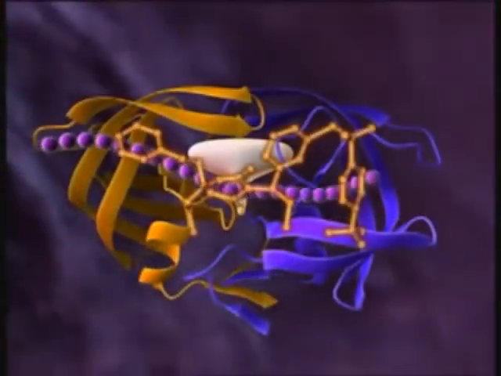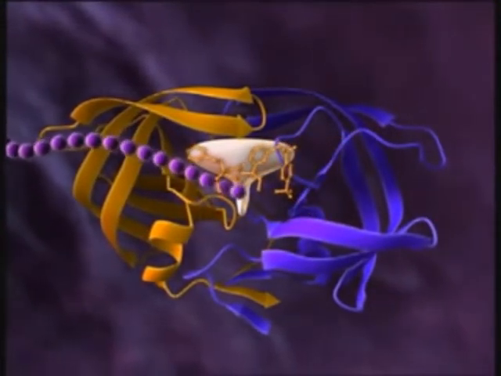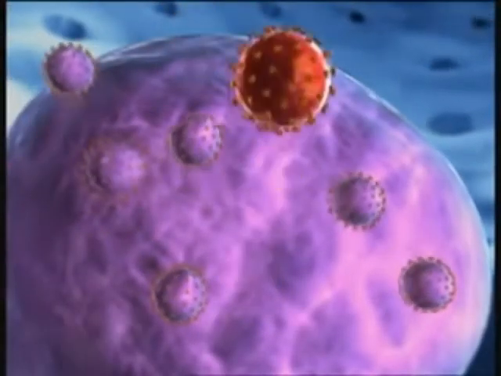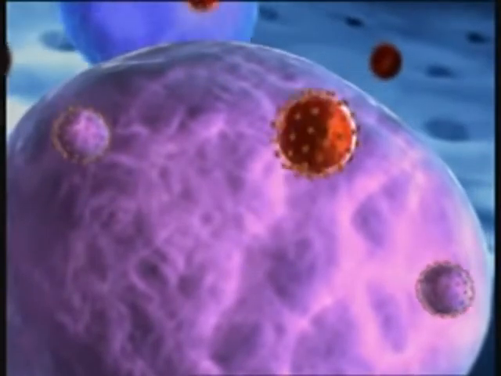Protease inhibitors are also part of standard antiretroviral therapy. Each blocked step in viral replication is a step towards better control of HIV disease.